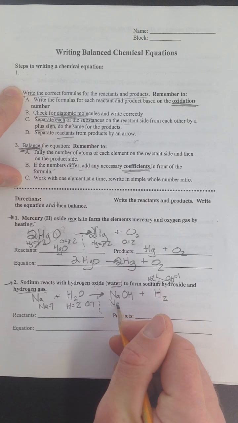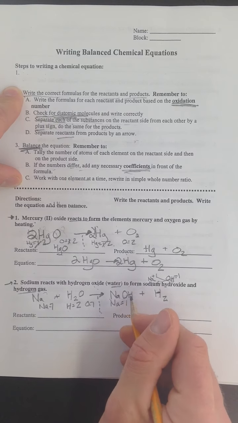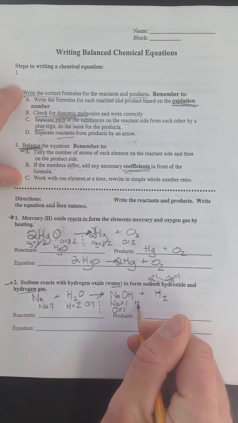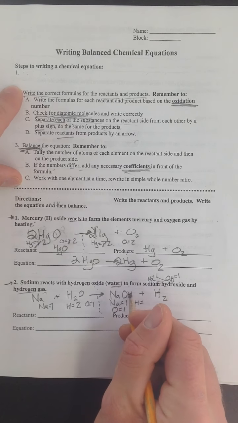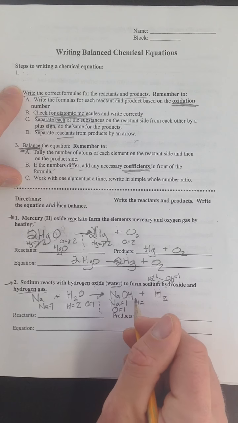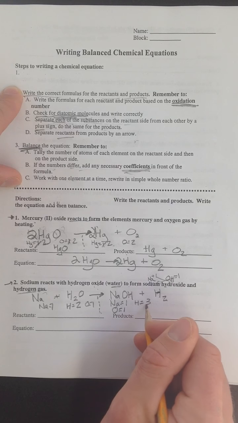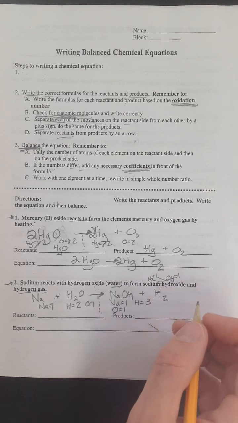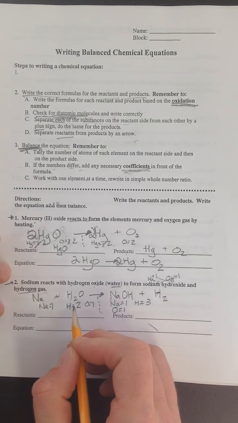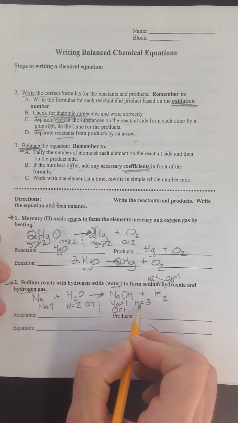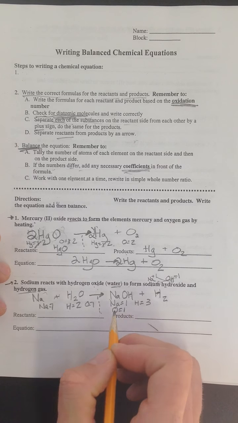Okay, over on this side I've got 1 sodium. Now OH, be careful. That's an oxygen and a hydrogen. That's separate. But, ooh, double check. Hydrogen, 2 hydrogens. How many hydrogens total are on this side? That's right, there's 3. Alright, how are we doing? Oxygen looks good. Sodium looks good. Hydrogen's off. Dang it. Okay.